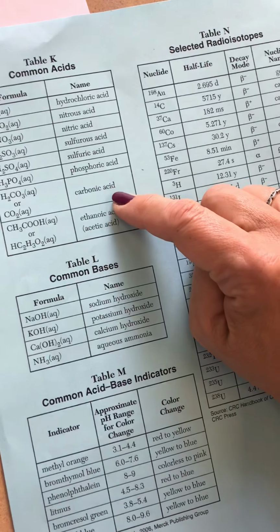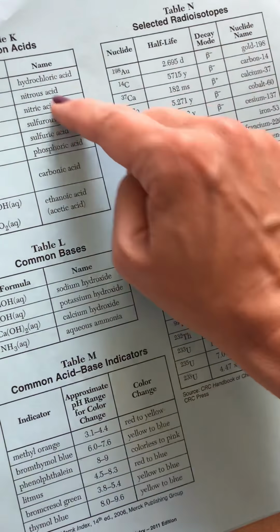All right, over here, table K. This shows all of my acids, so if I have a question about acids, how to name it, or if it is an acid or not, I can look it up. Here are my bases, and then here's the indicators.